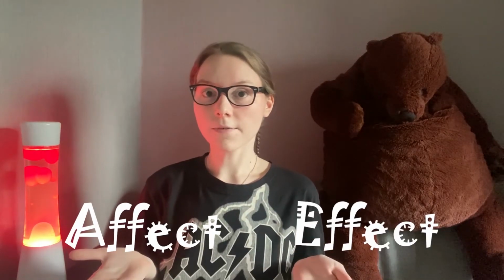Affect versus effect. This is an extremely common mistake. Even native speakers cannot properly use these words. I have a simple explanation for you, so you will not make this mistake ever again. Native speakers, pay attention.